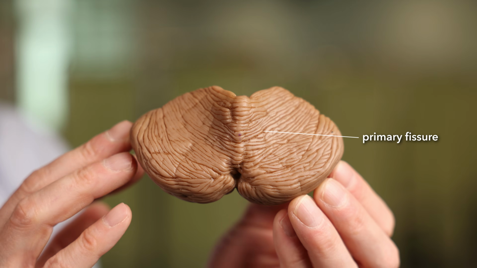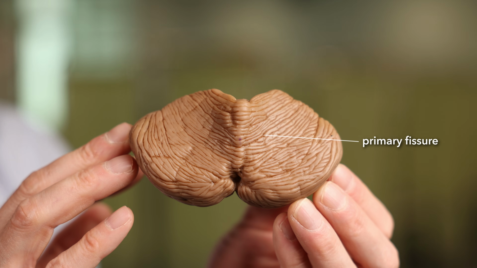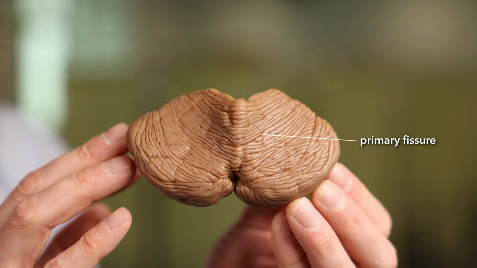can you see that this groove here is deeper? This is the primary fissure. So it's a little bit deeper than the others. Now, if this was a real cerebellum, I would be able to move this and show you how it is a deeper groove. But that is one of the fissures. That's the primary fissure. And what that does is that shows you where the anterior lobe is.